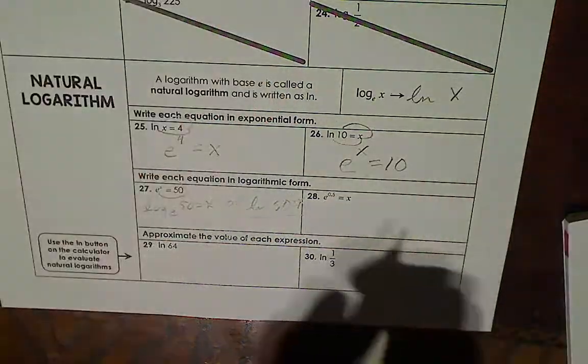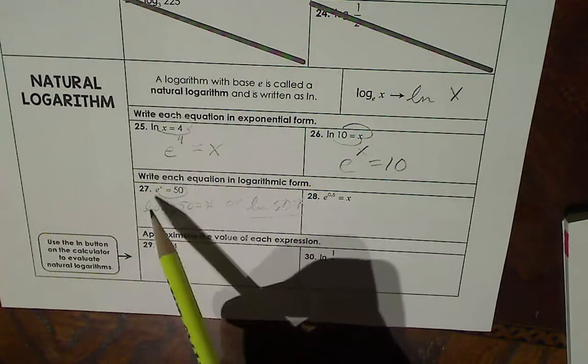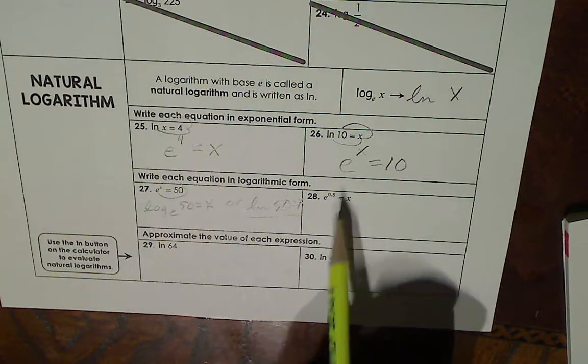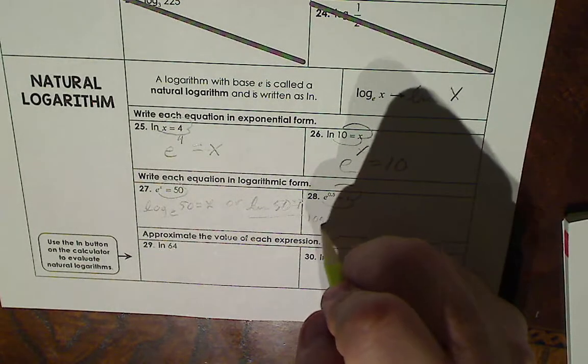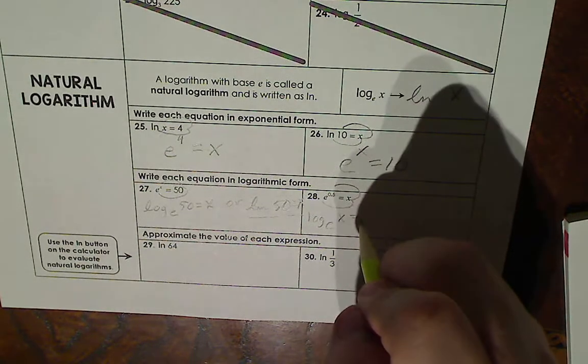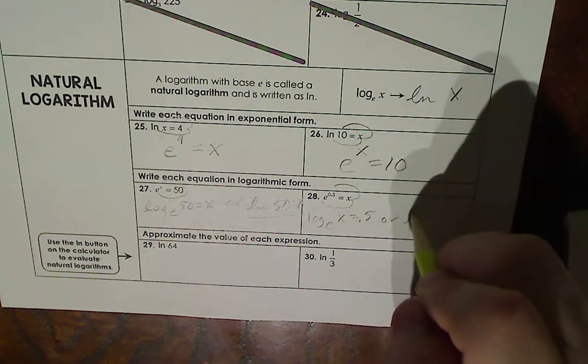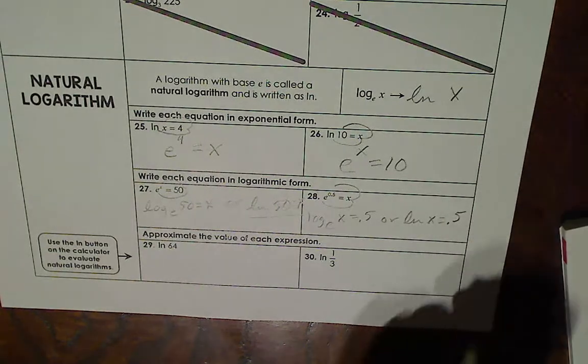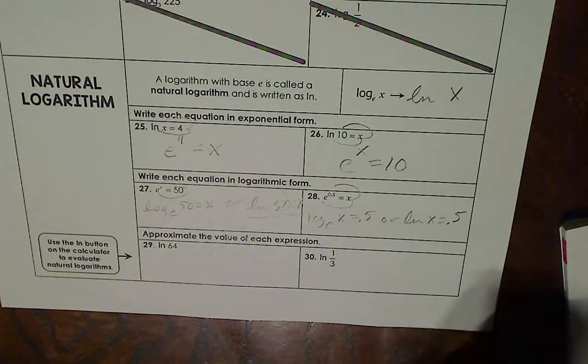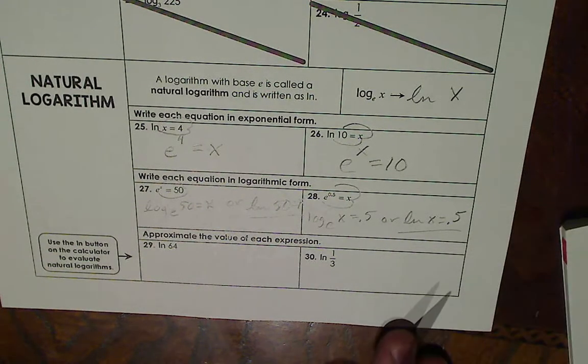This is the most common one that you see. You really don't ever see it like this. So log base e of x is equal to 0.5, or ln of x is equal to 0.5. Again, this is the most common one right here, natural log, ln.